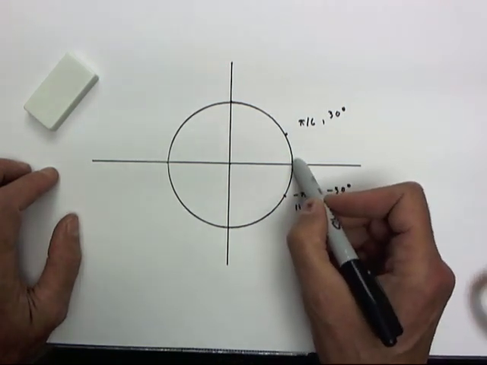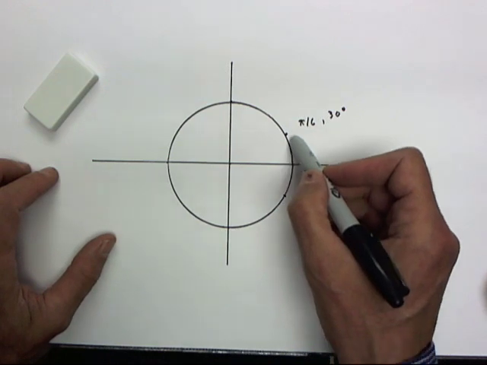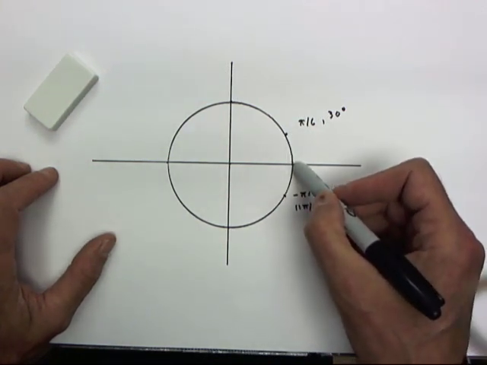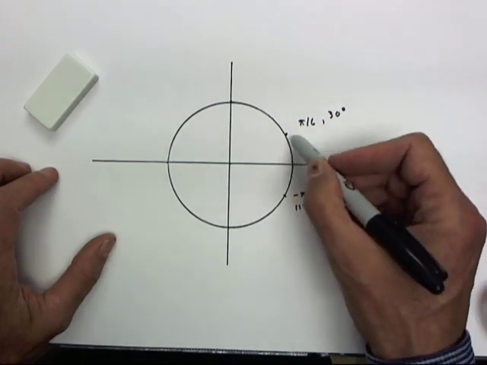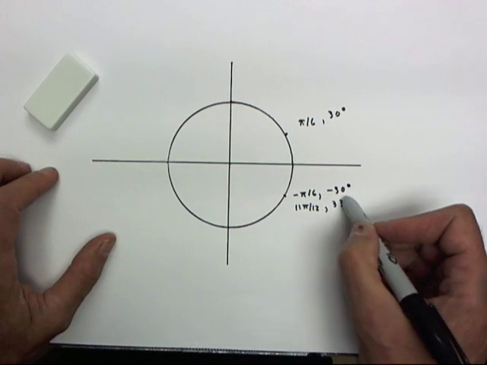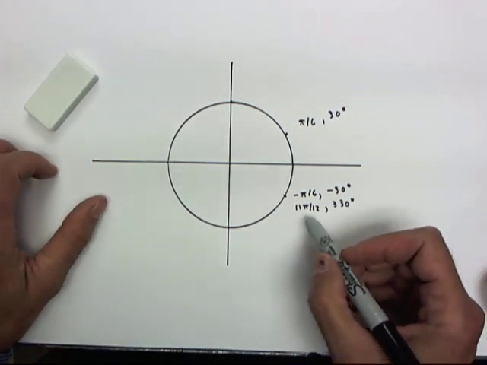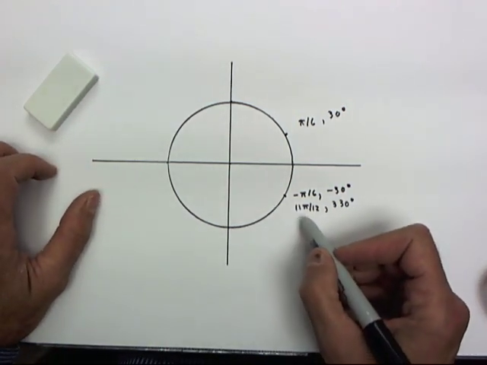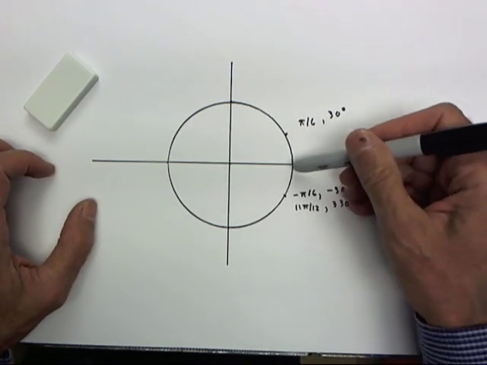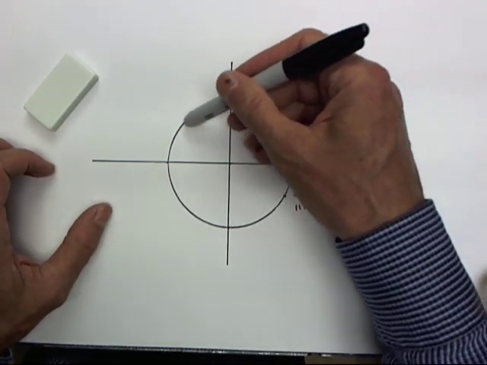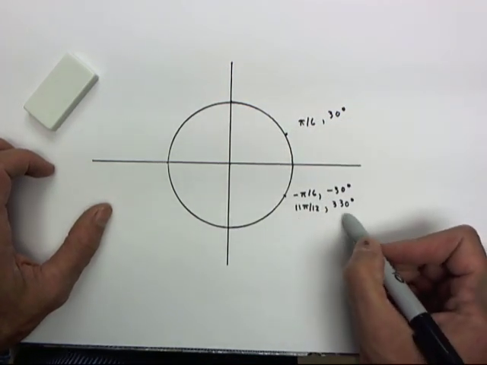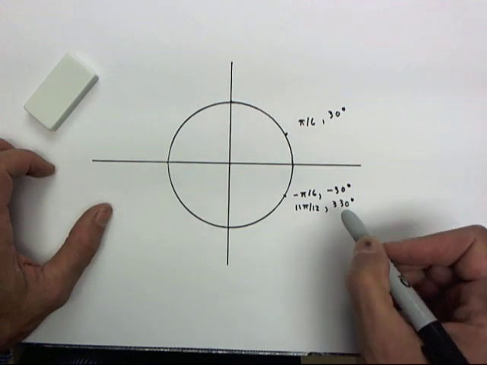Starting from here, the positive direction is counterclockwise, so here's 30 degrees. Starting from here, the positive direction is again counterclockwise, but we're moving in the clockwise direction, so that direction is going to be designated negative. Now, this position on the circle could also be labeled as we move around in this direction, and that would be 11 pi over 6 or 330 degrees.